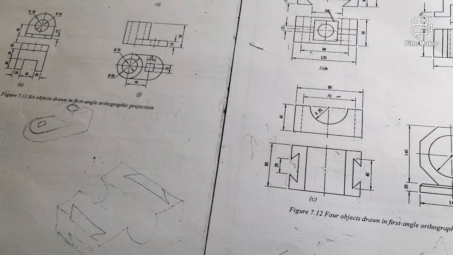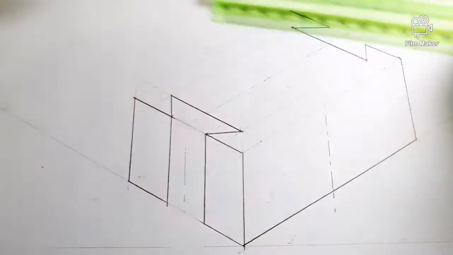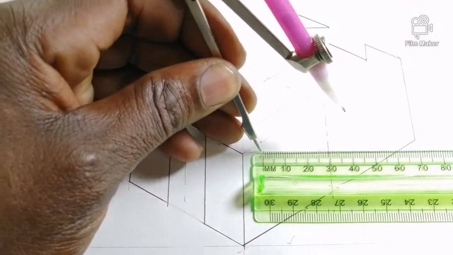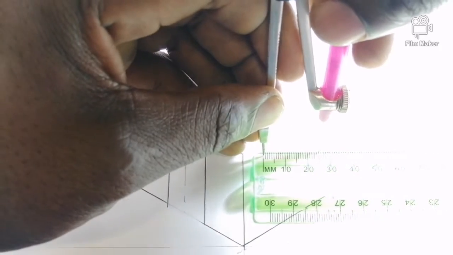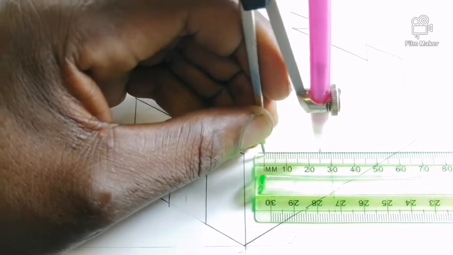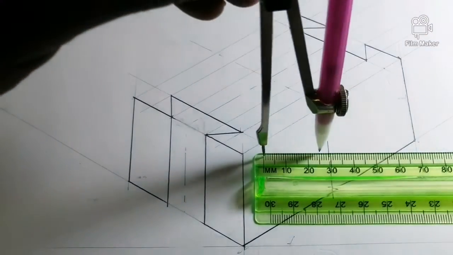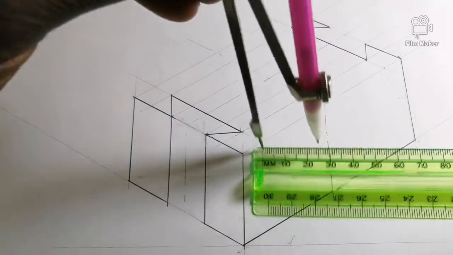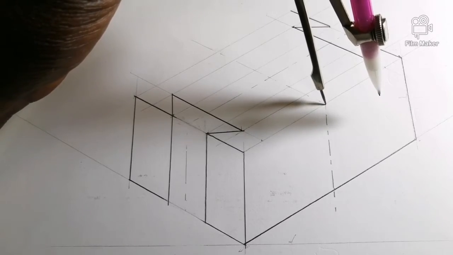Radius 25. Take your drawing compass, measure 25, you put it at 0 to 25. That's where the majority of students might be having a problem. So 0, 25, then from there come put it at the center.